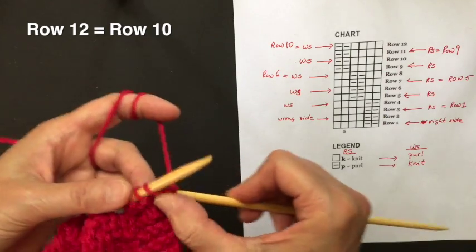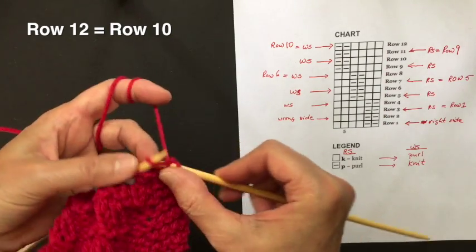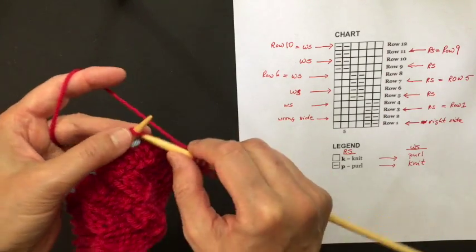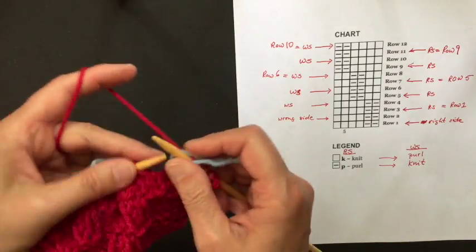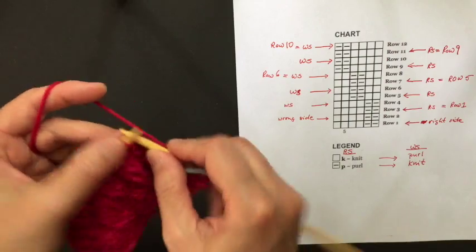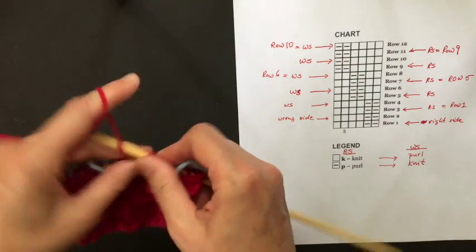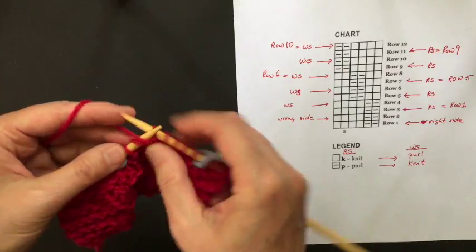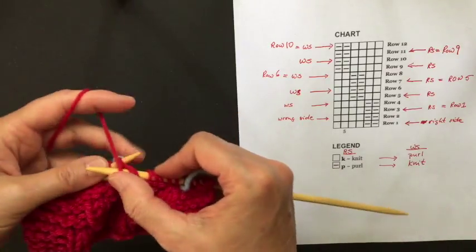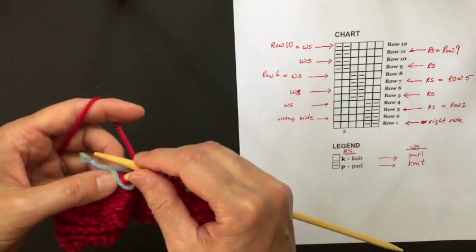But let's first knit these stitches for our edge, okay, and now we will knit, knit, and 4 purl, 1, 2, 3, and 4, my 4 purls.